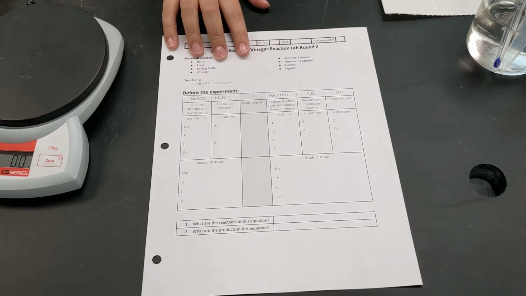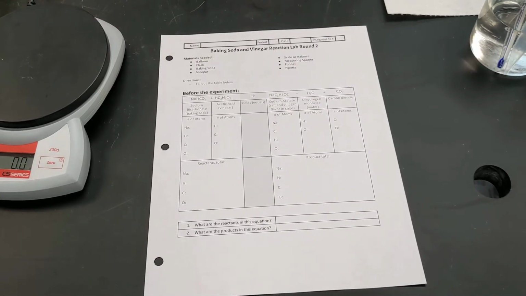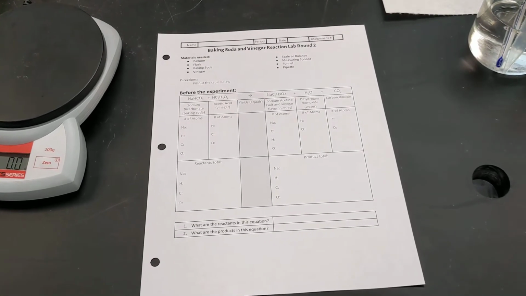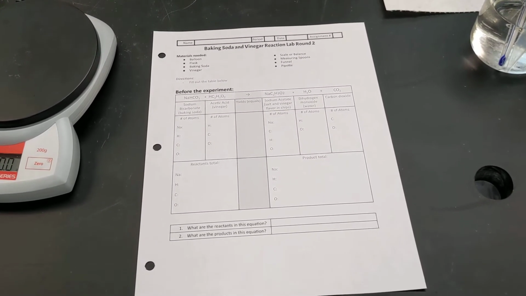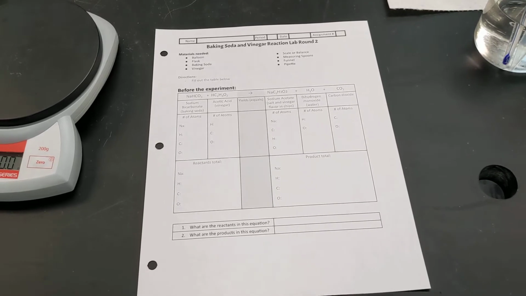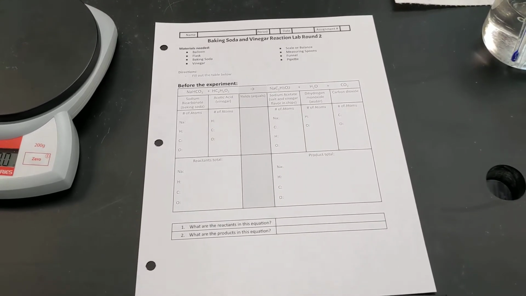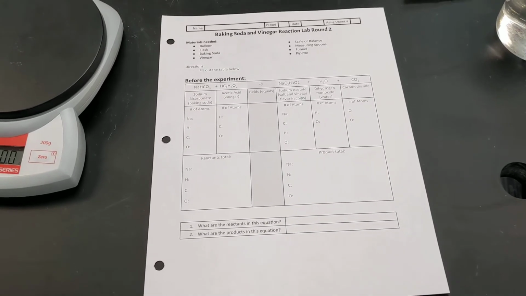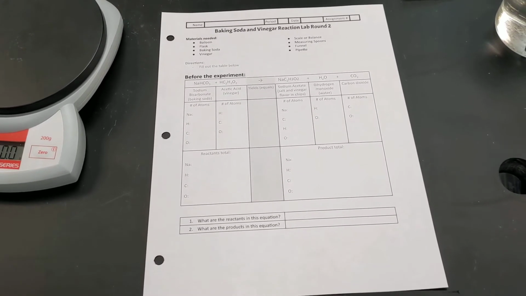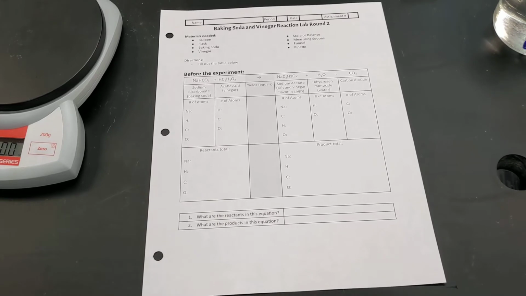Okay guys, so what we are going to do here is redo the baking soda and vinegar reaction lab, but this time we're going to be focusing on the law of conservation. The other day we went through and did the counting atoms to see how many atoms were in each of the compounds.